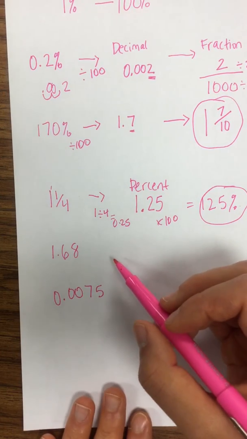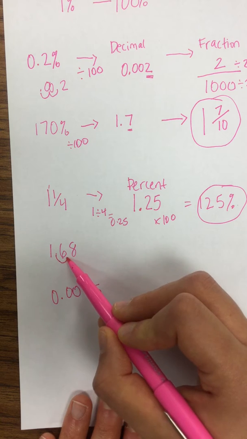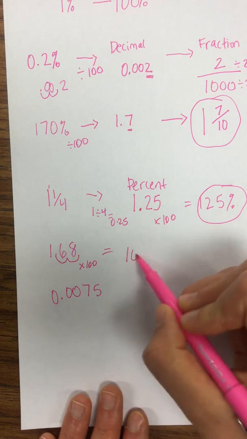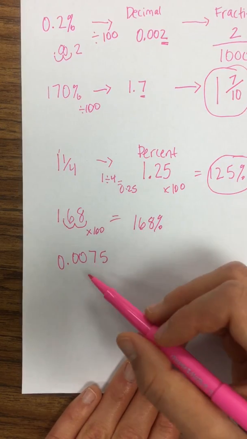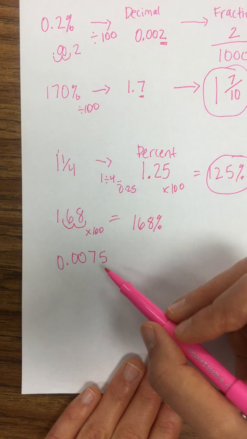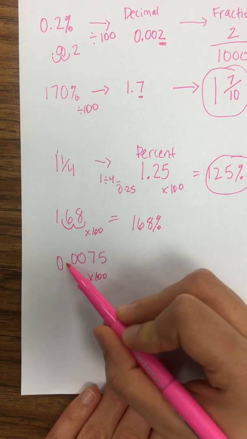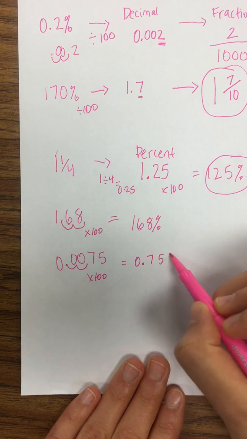We're going to do the same thing with our decimal down here. And this is almost a little bit easier because I can just go straight from decimal to percent by multiplying it by 100. And I get 168%. The same thing as we did up here, we're going to do for this small decimal. Multiply it by 100. And I get 0.75%.